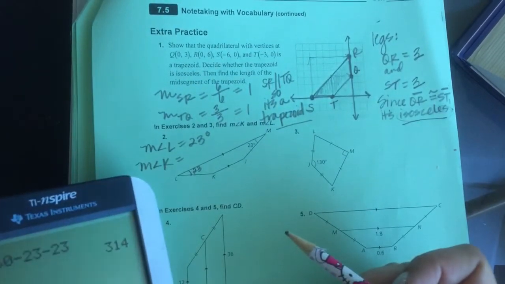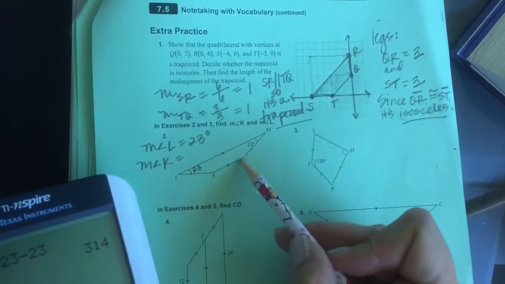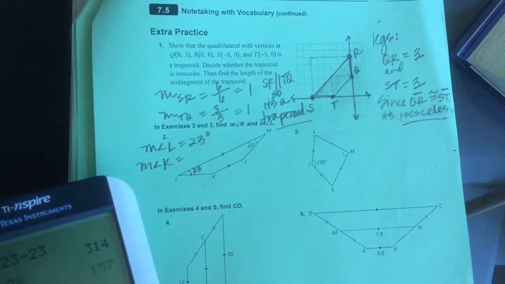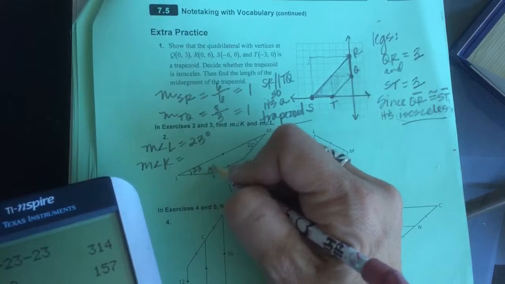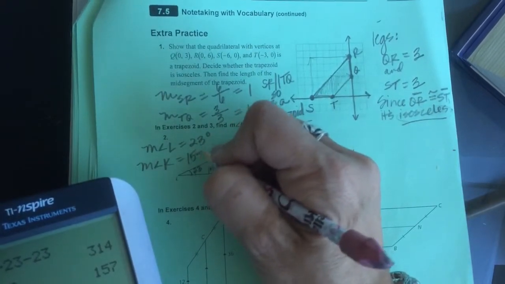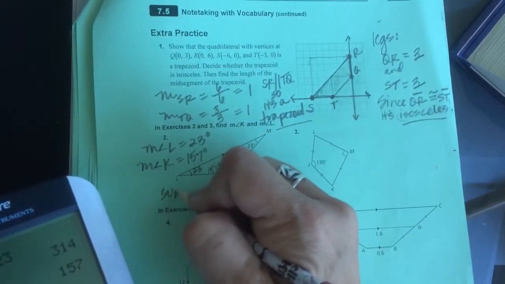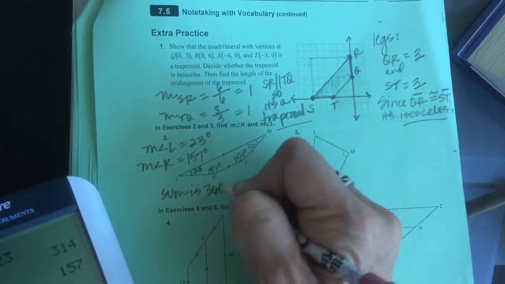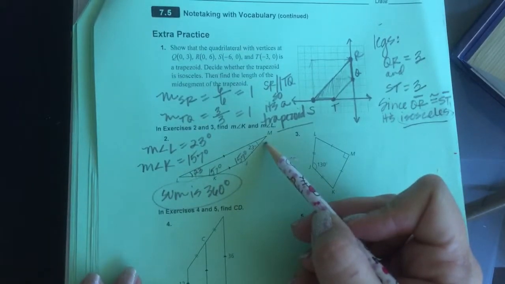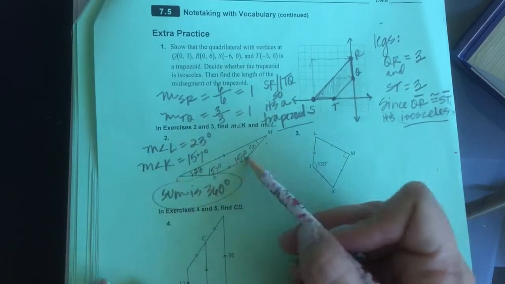What do I need to do with that 314 to find information about these other two? Split it in half. I'm getting that K is 157 and so is J. So the whole idea that the sum is 360, we jotted that on our other page. I took away the two 23-degree angles, saw what was left, and split it in half.